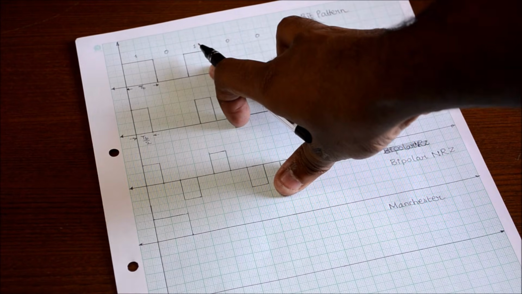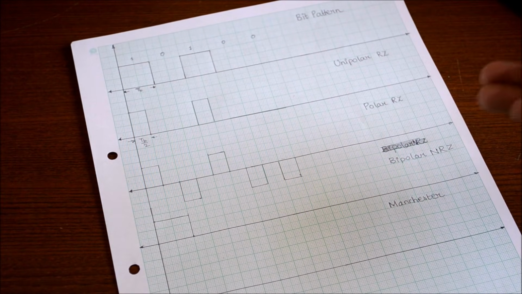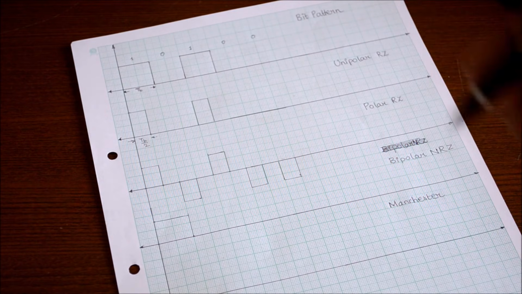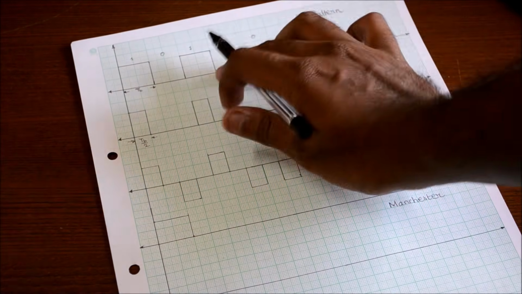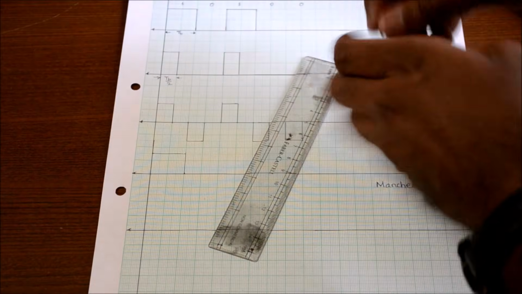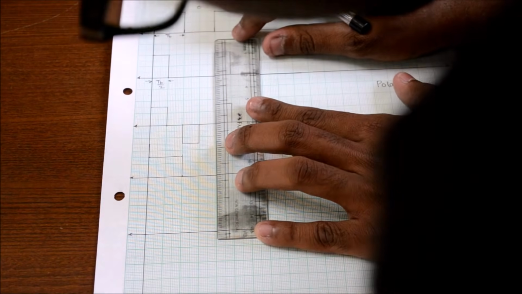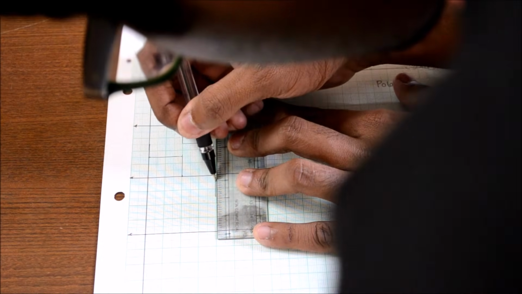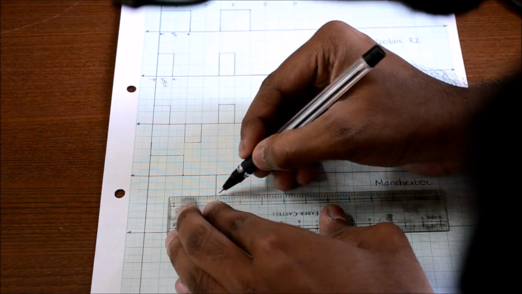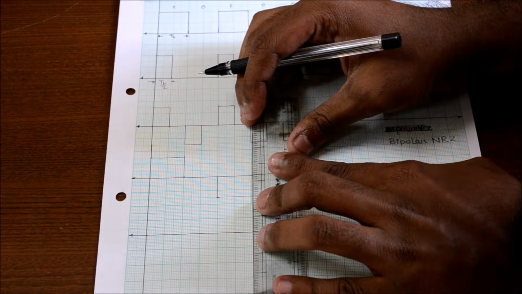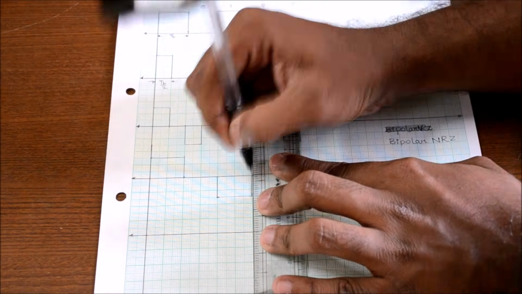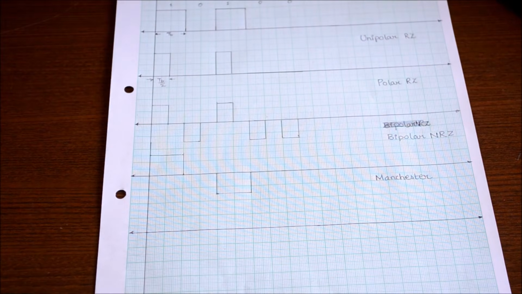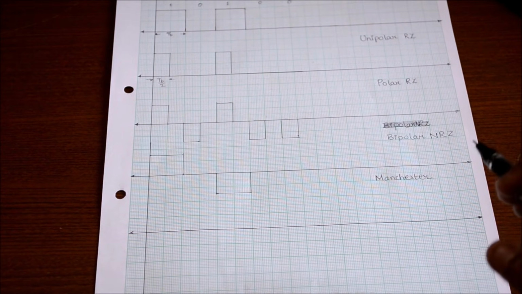For the second one, the bipolar NRZ pattern will go low, and it will stay low till the bit is completed. And it will remain 0 for the next two zeros. This is how a bipolar NRZ looks on paper.